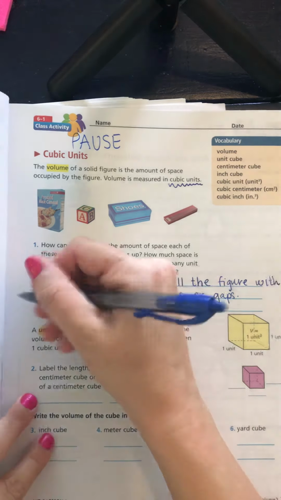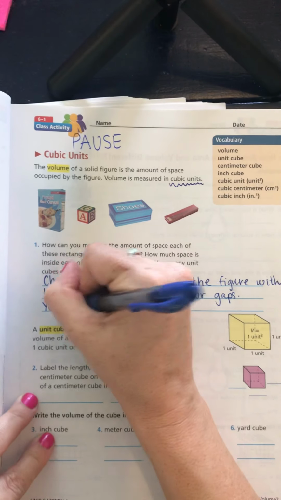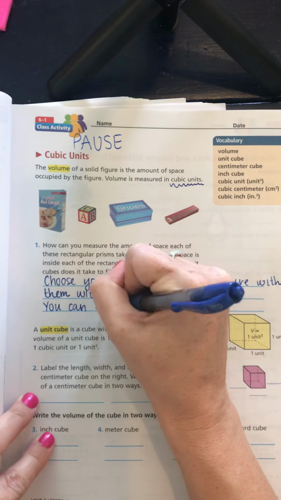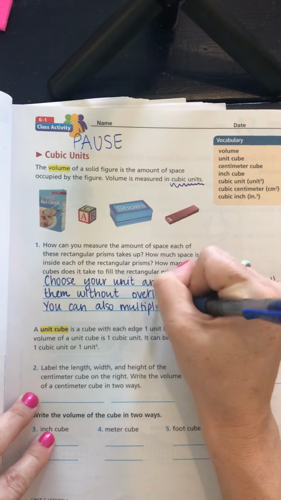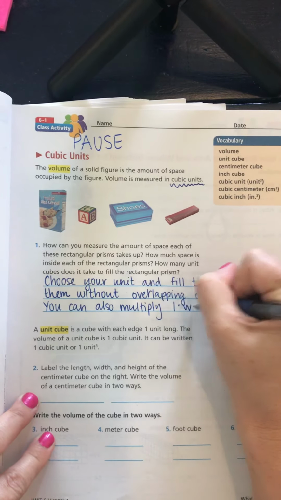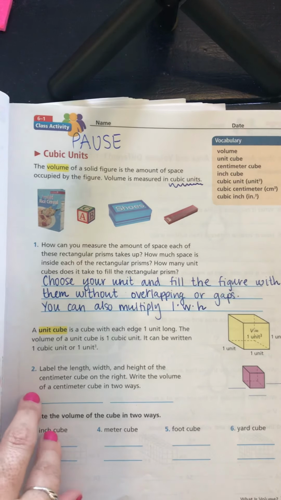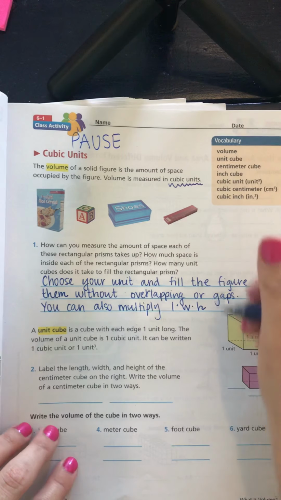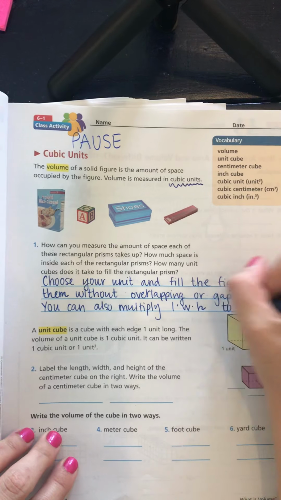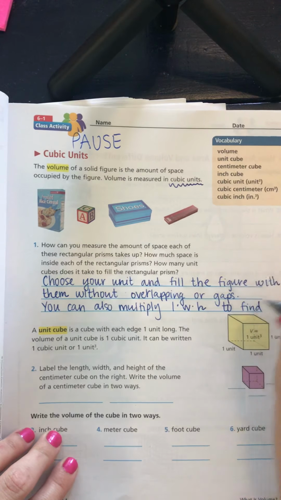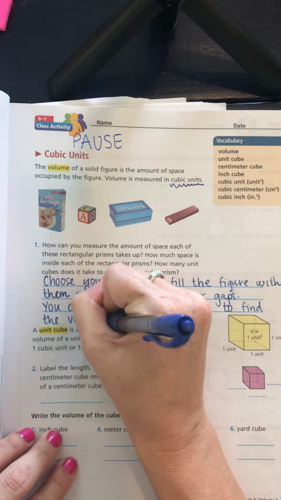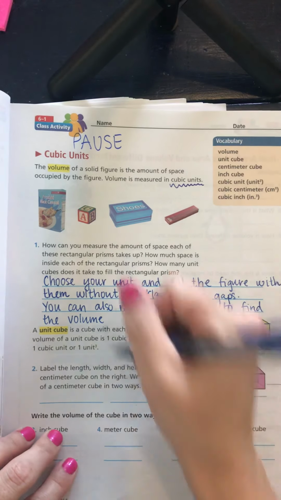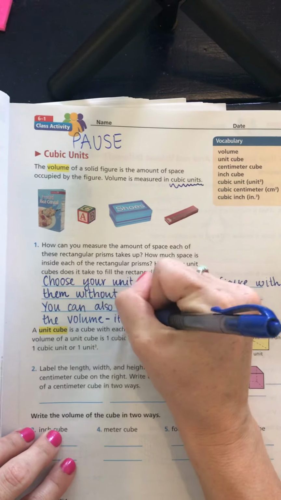You can also multiply length times width times height to find the volume. This would be if you were able to measure it.